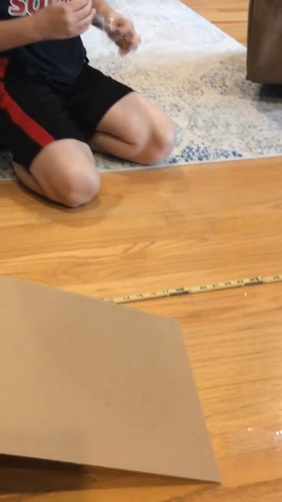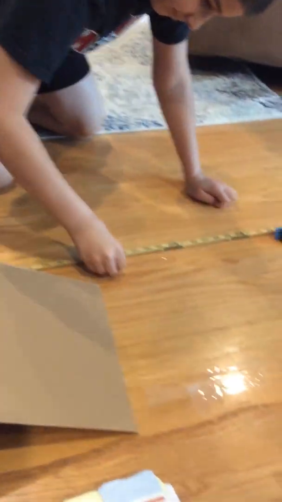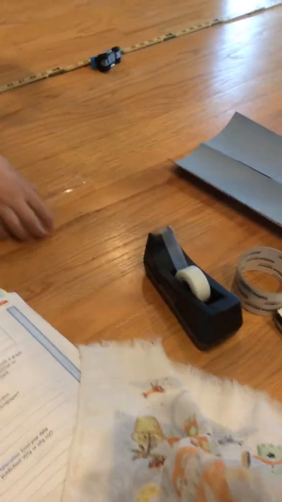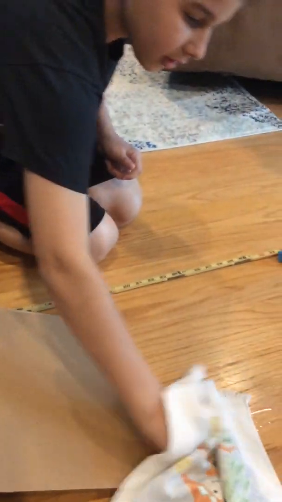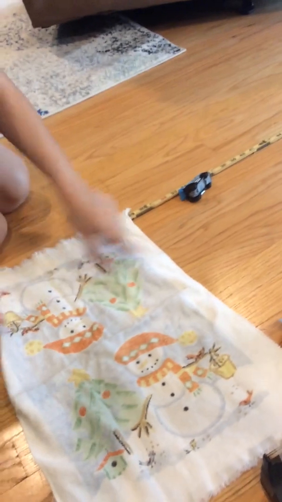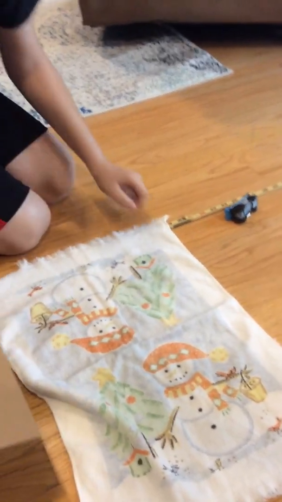You'll do your third test with a towel. Okay? Any kind of dish towel will do. So lay that flat under your ramp. Okay? So this is my second source of friction.